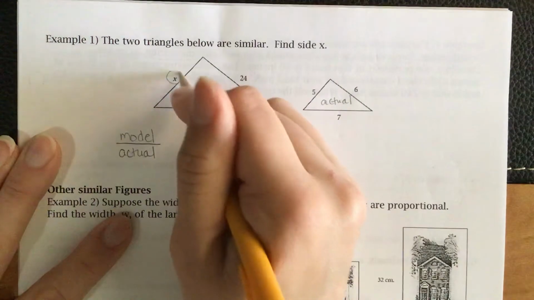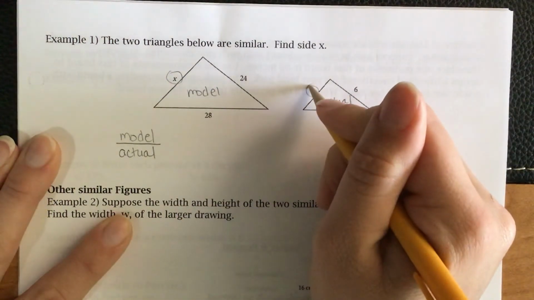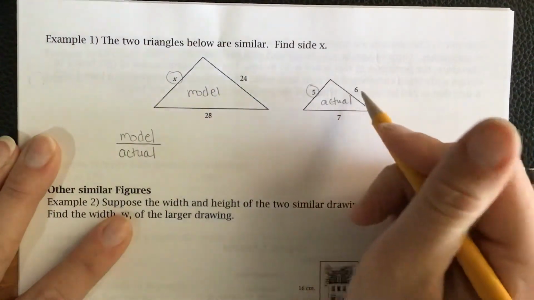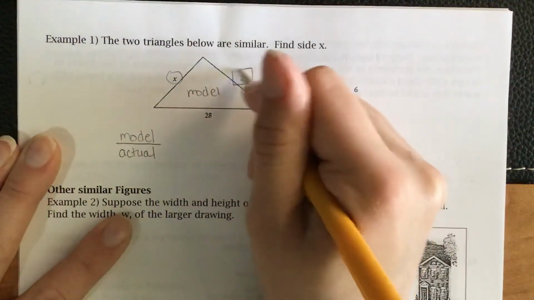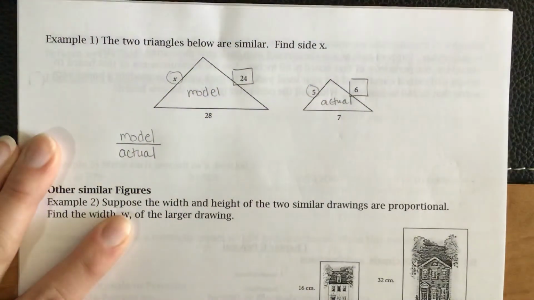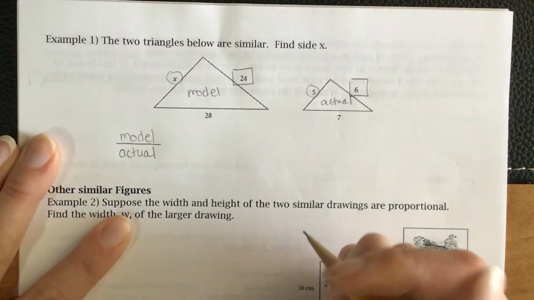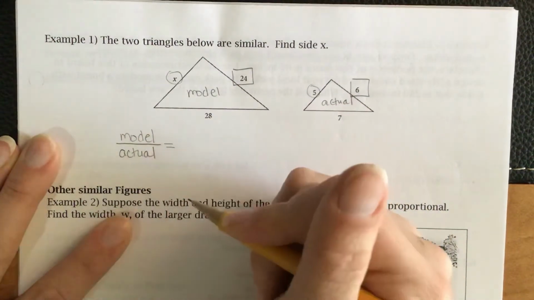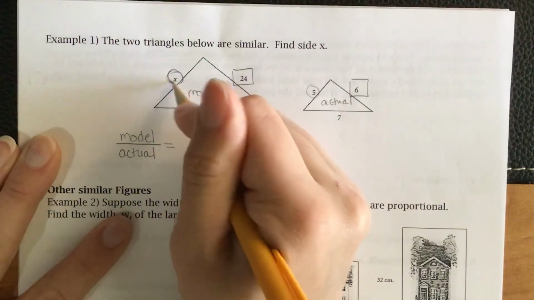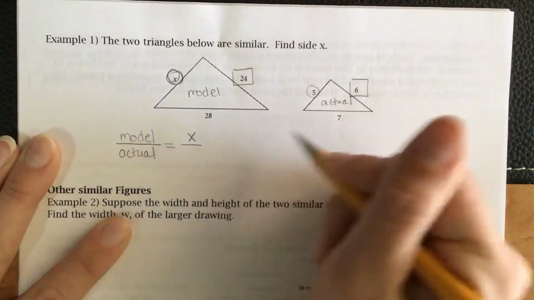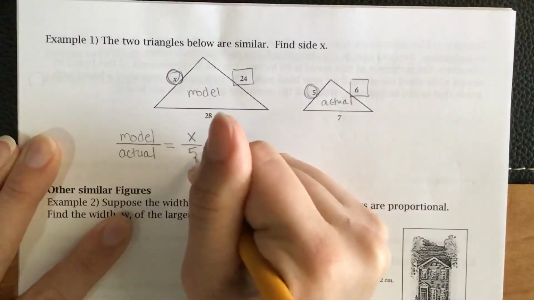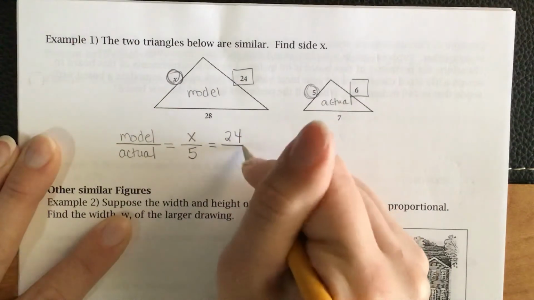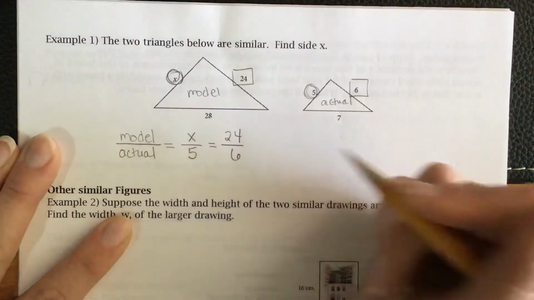So we know that X is the same as 5 in similarities. And we could pick which other one we want to use, 25 or 24 or 28 or 6 or 7. I'm going to go with 24 and 6. So if we model over actual, we have our model, which is X, over our actual, which is 5, is equal to our model, which is 24, over our actual, which is 6.